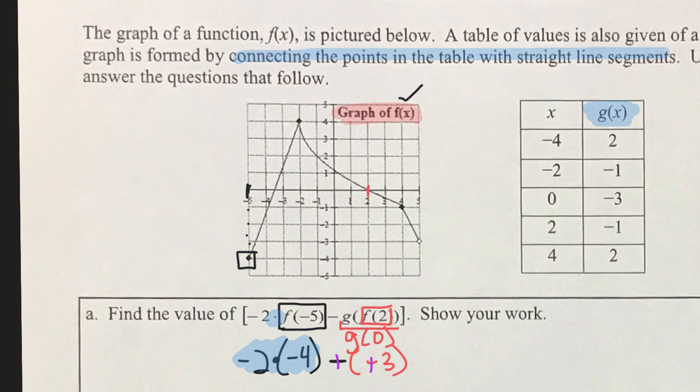So how does the grading work for this? Well, you'll get 1 point for evaluating your two functional notation things, so 1 point for getting both of those. And then you get 1 point for getting 11 as your answer. So this is a 2-point problem.